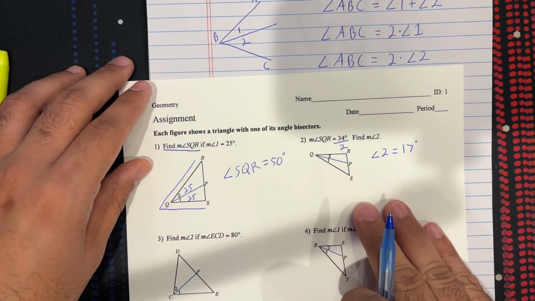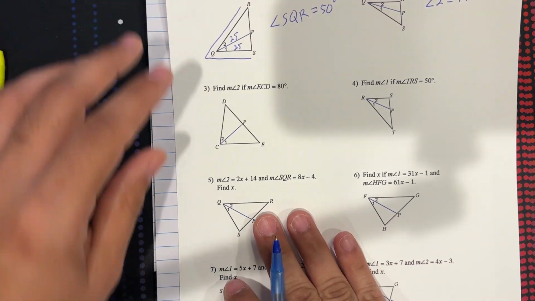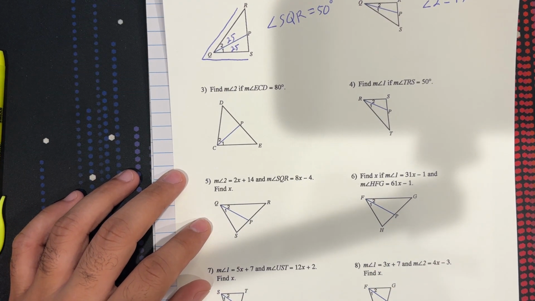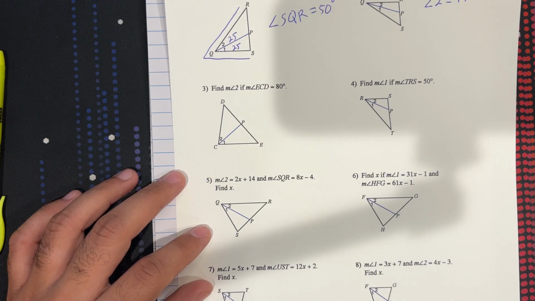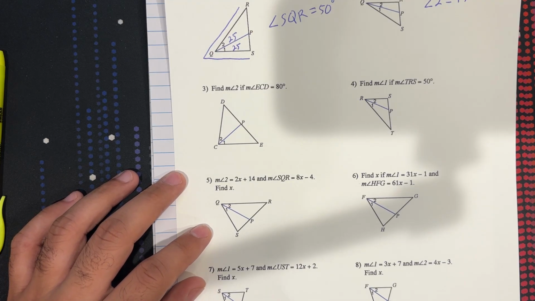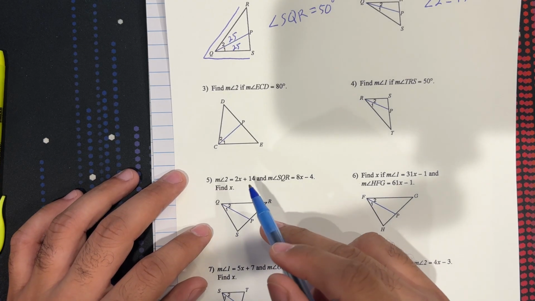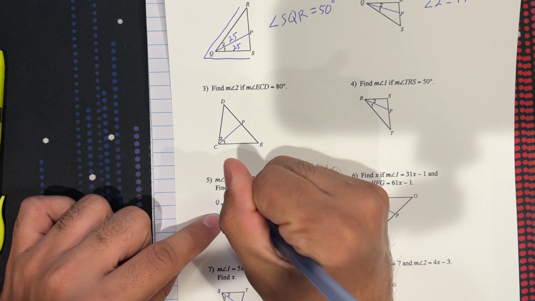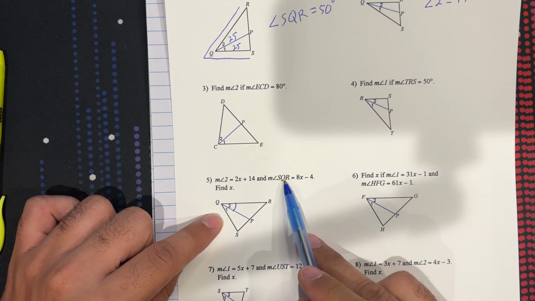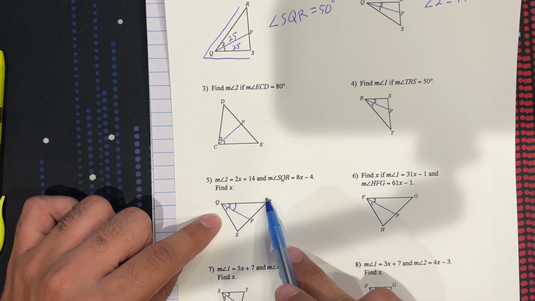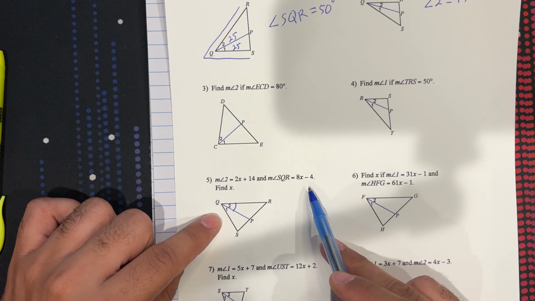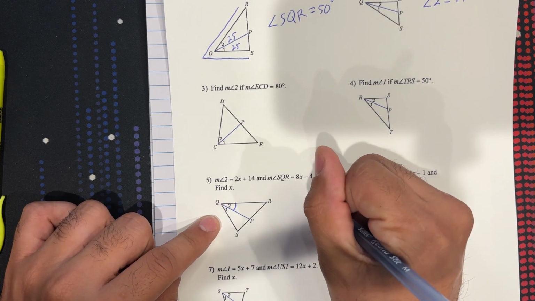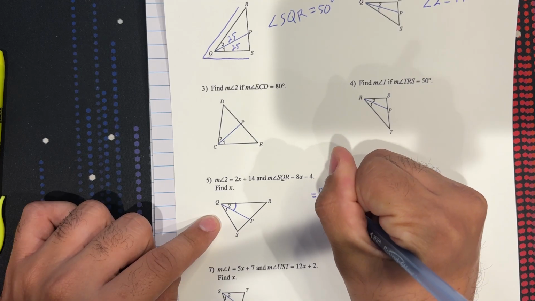So that's example 1. Example 2, let's look at example number 5 over here. Now we're going to be looking at problems that require us to look for the value of x, but not necessarily go back to plug it in to find an exact angle. So we're just looking for x. In this one, they tell us angle 2 is 2x plus 14. So that's this one here. And they're telling us SQR, which is the entire angle, is 8x minus 4. It is always easier to write your equals portion, if you know what the larger piece is, to the right side.